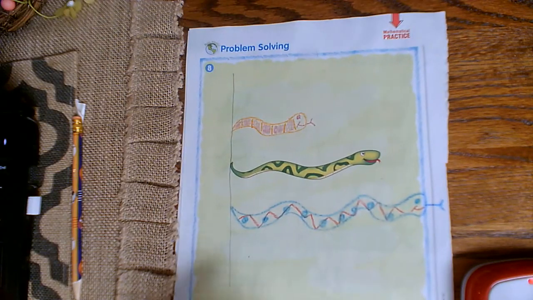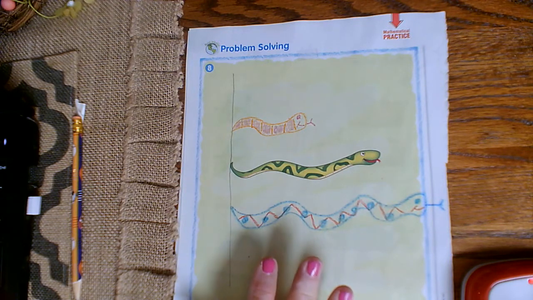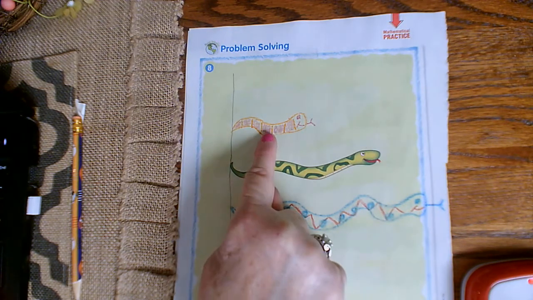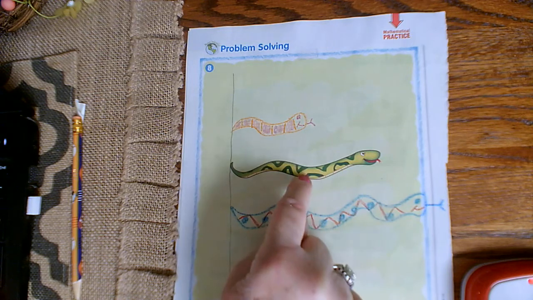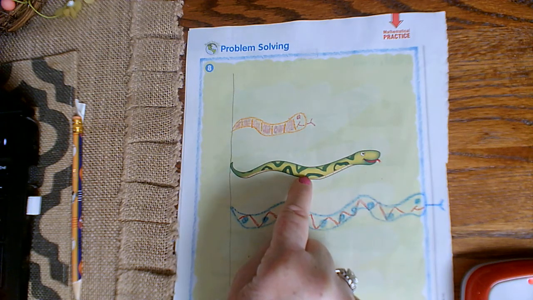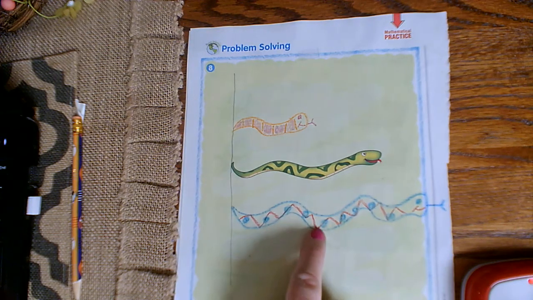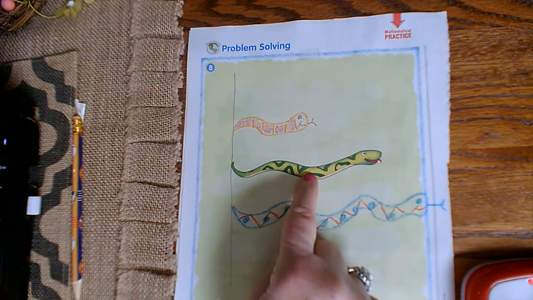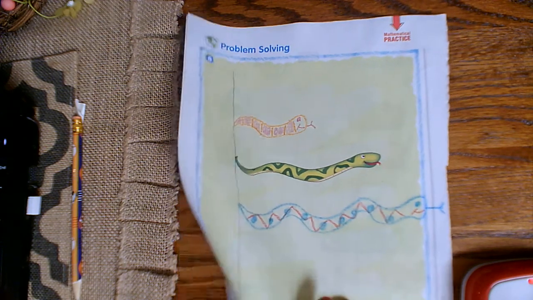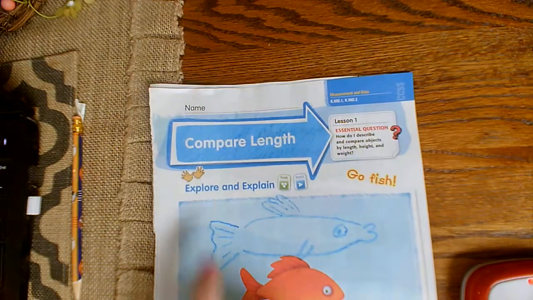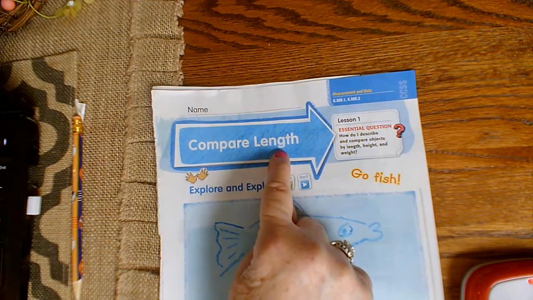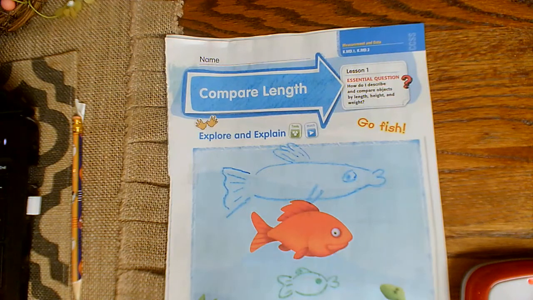So I want you to use your words and tell your parents, my orange and pink snake is shorter than the green snake. My red and blue snake is longer than the green snake. Very nice job. That was comparing lengths. What is longer? What is shorter?